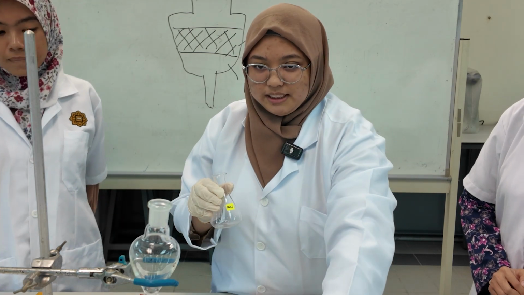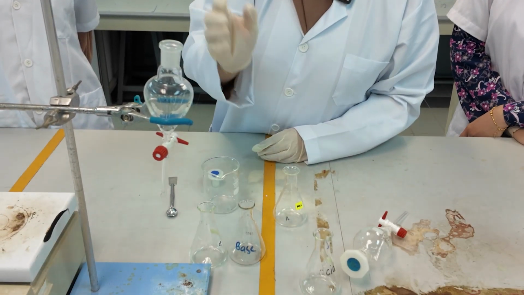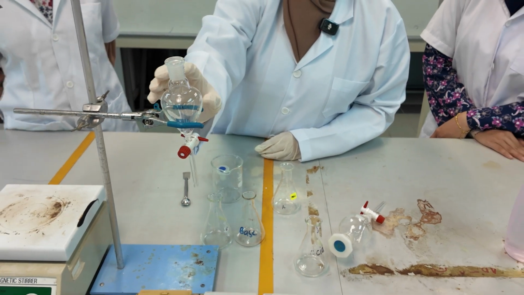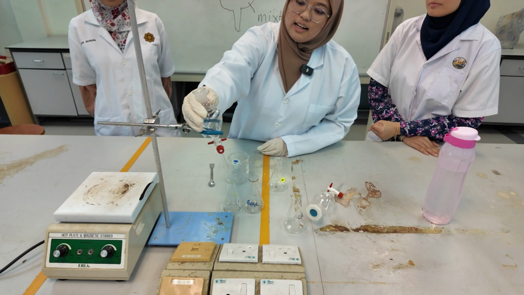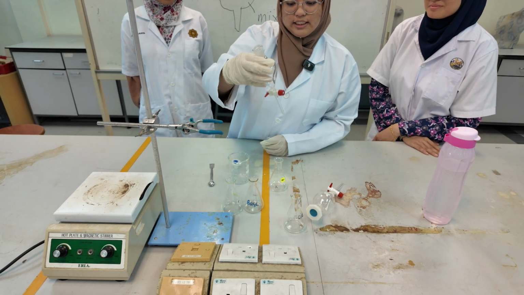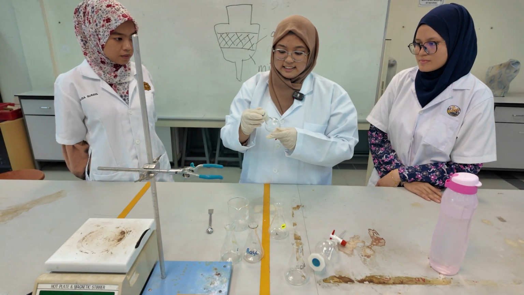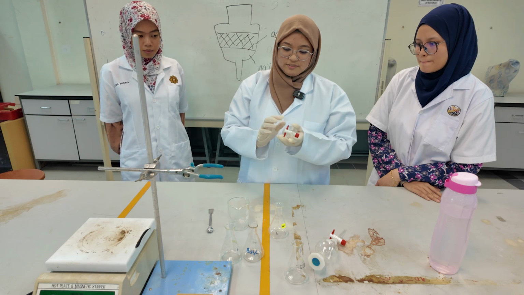The acid has already been separated, so we just pour this in, and then we add 10 milliliters of 5% hydrochloric acid. Just like before, we shake it vigorously and release the pressure.